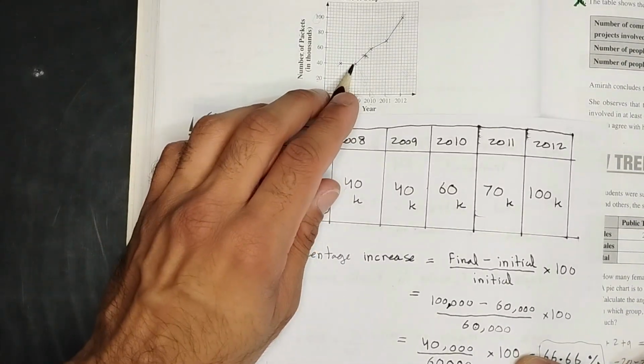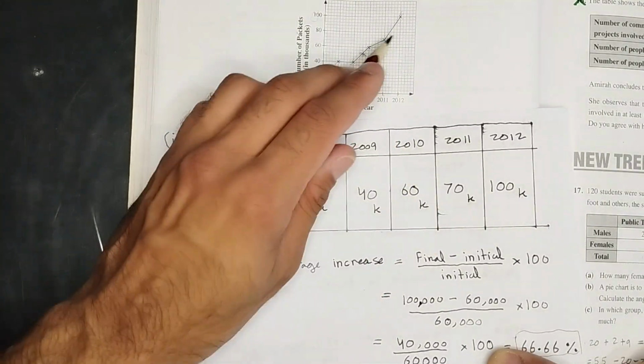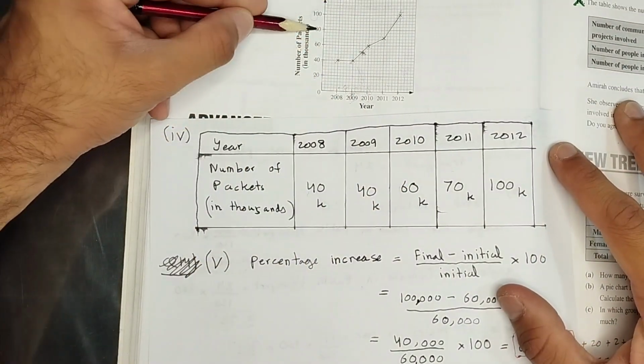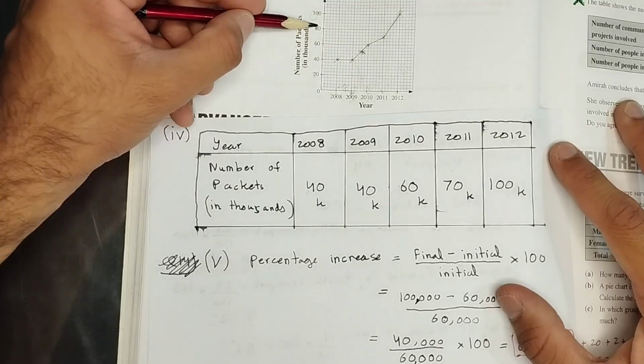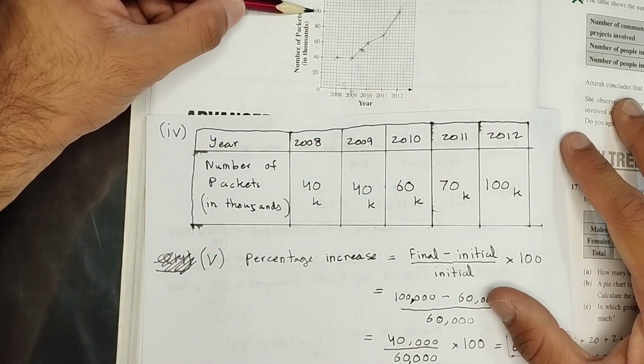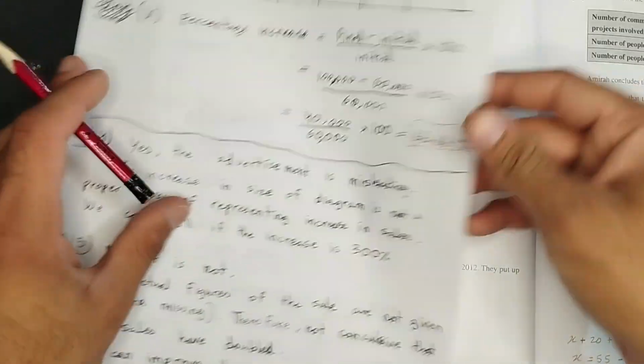In 2009, again, it was 40, so 40,000. In 2010, it was 60, so I wrote 60. In 2011, it was right in the middle of 80 and 60, so that is 70,000. And in 2012, it was right up here, 100,000. That was the table. It is just like that.